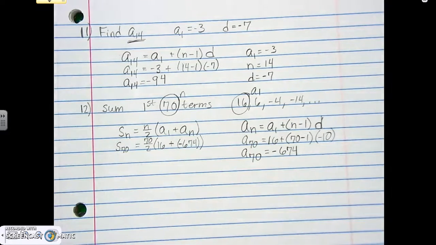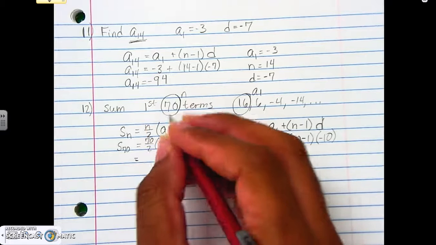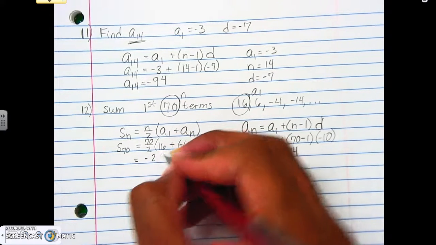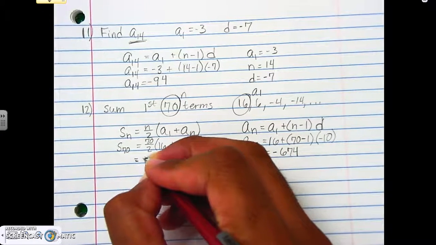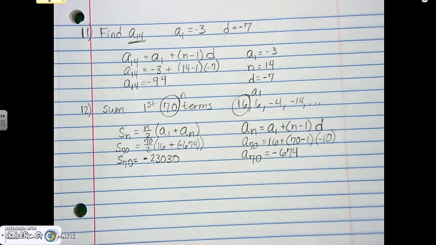And you can put it into the calculator just like that and get an answer. Exactly like this in the calculator. And you should get the answer of -23,030. And that's it. That's all you should have gotten for that one.